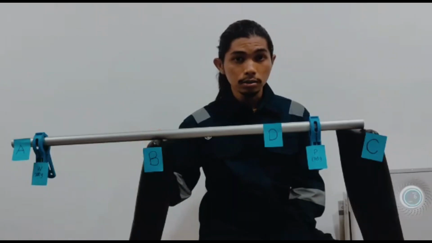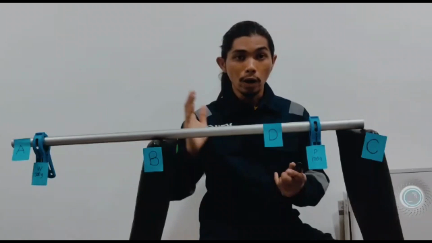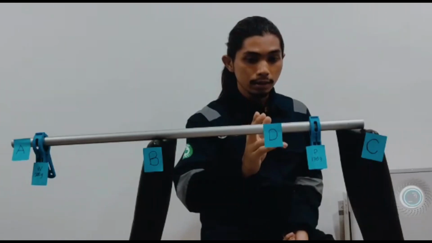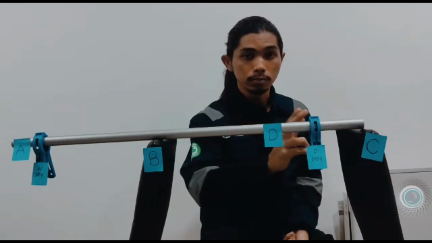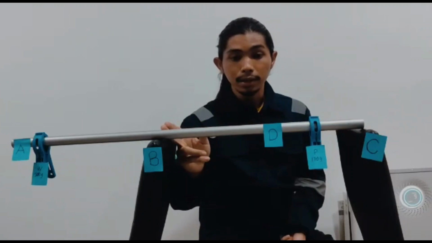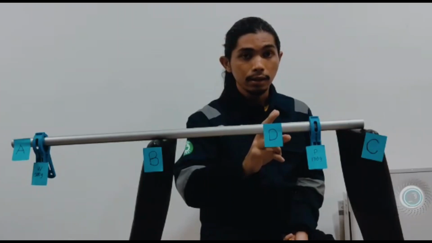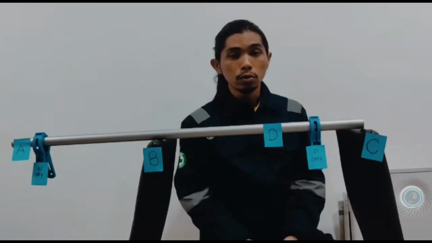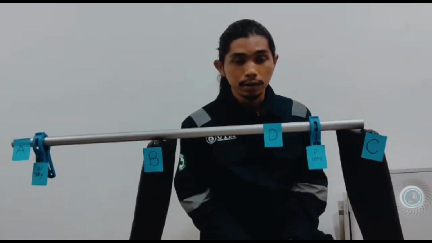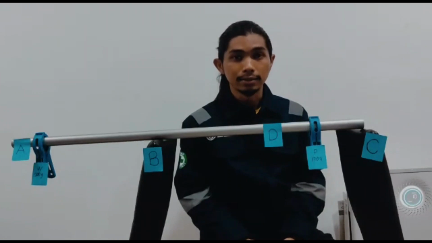This is called hogging. While when we apply load between point D and point C, or maybe point B and point D, we get the maximum value is positive. That's what we call sagging.